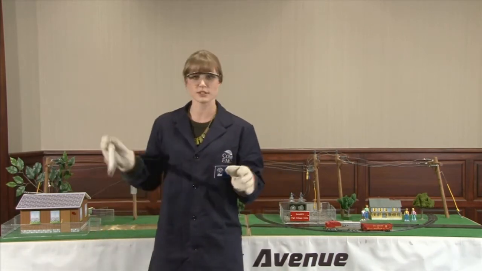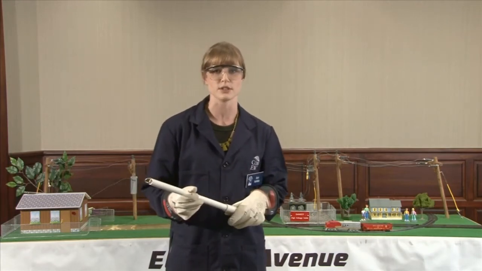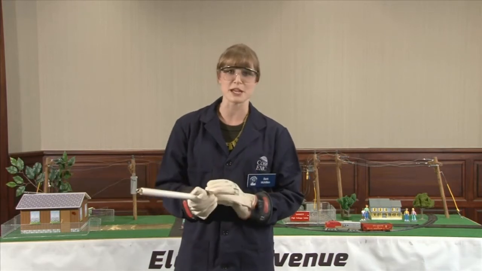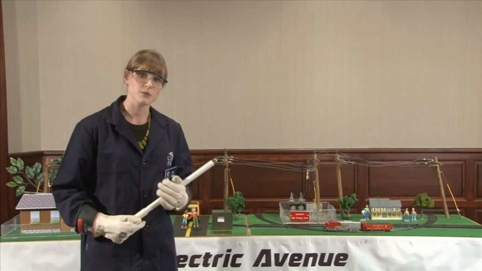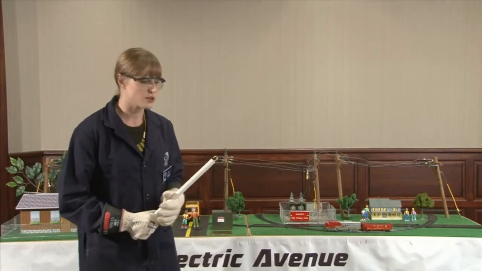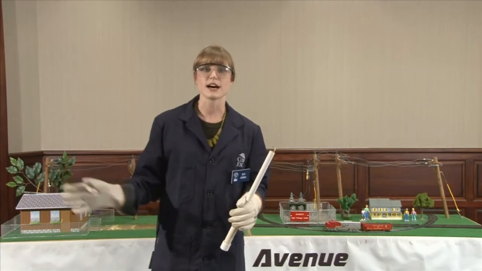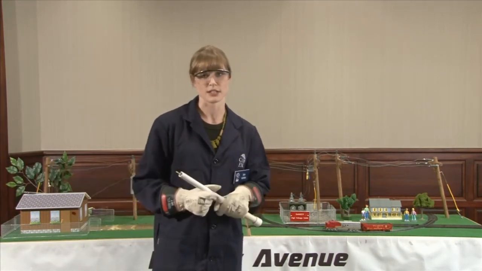You'll also see me using this hot stick. This is a smaller version of what our linemen use in the field. Just an added precaution, another length of space between you and that electricity. There are a few definitions I want to give you before we get started. First, energized. Later, when I turn on Electric Avenue, there will be live electricity flowing through the wires, and they will then be energized with live electricity.